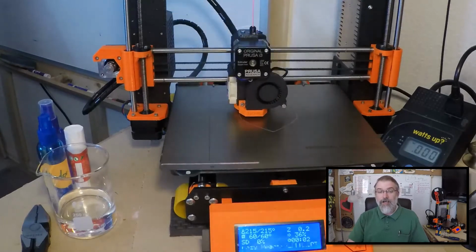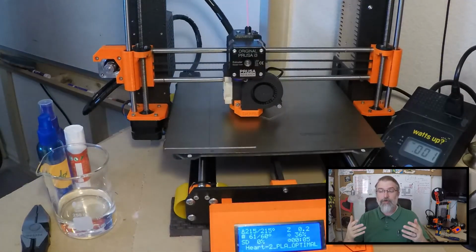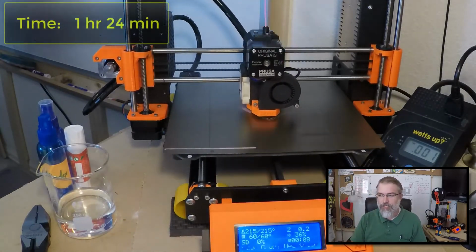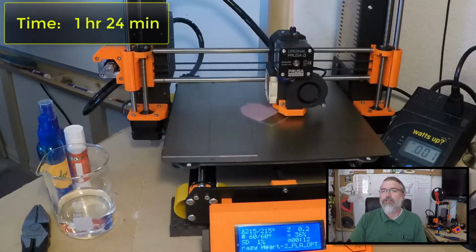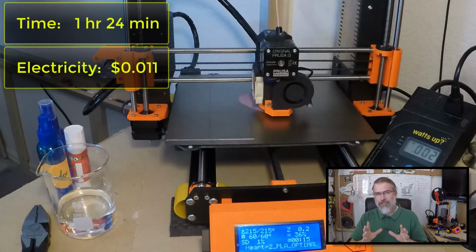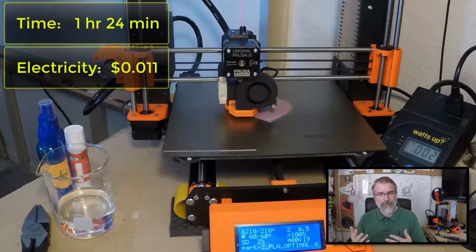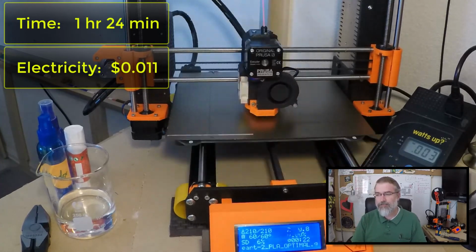But now, the numbers on this. I like to always give the numbers on how much it costs to actually print this. So first of all, this took 1 hour and 24 minutes to print on my Prusa i3 Mark III. It took 1.1 cents of electricity. I base my electricity off 10 cents per kilowatt-hour, so it makes it easy for you to adjust it if you want to. Although I found electricity to be a very minor portion of the cost.